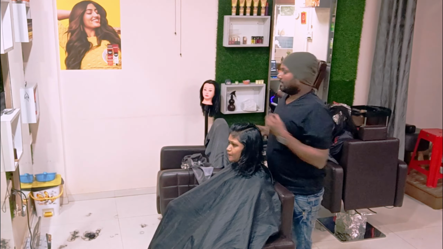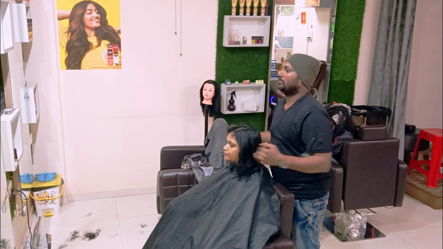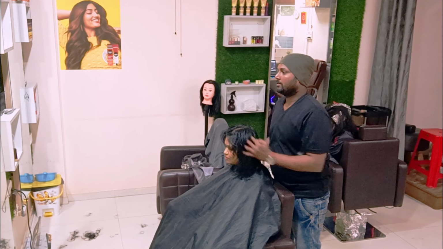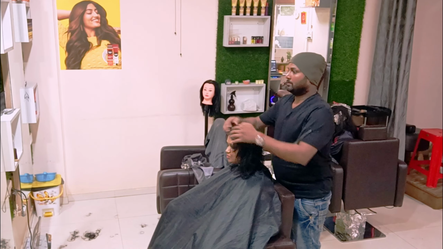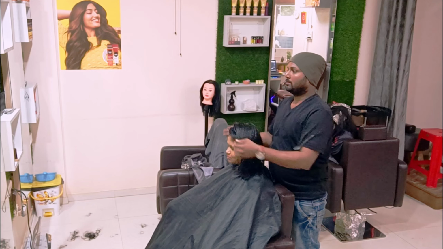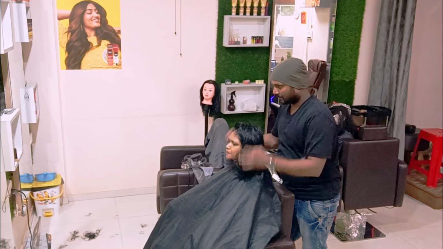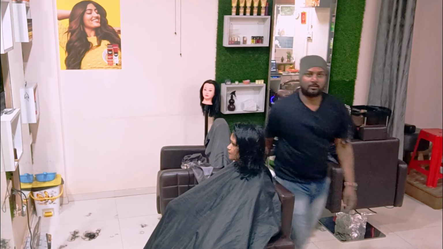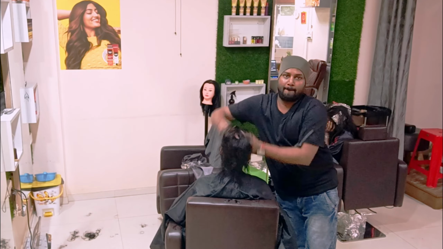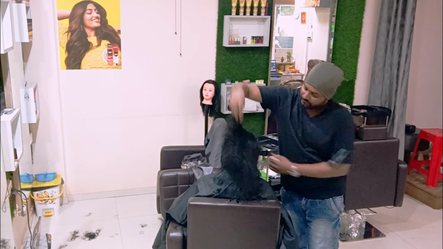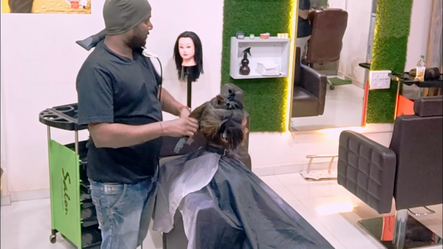After that, I'm going to show her messy look before styling. In the back also I can see it very clearly. After that, I started the blow dry.